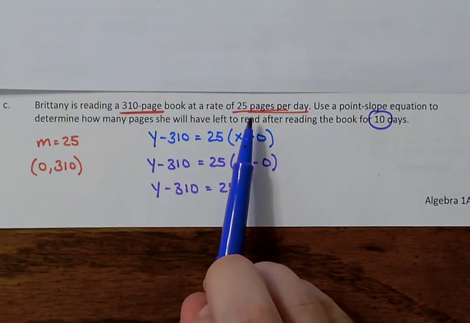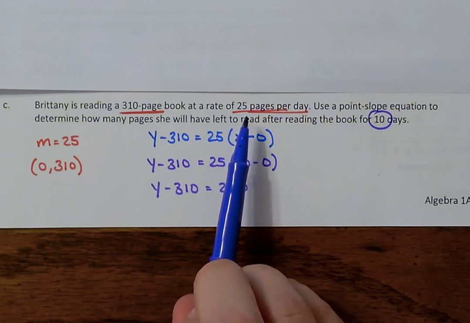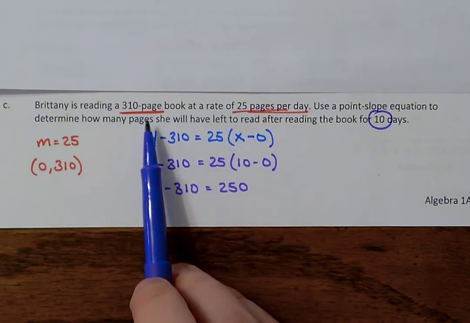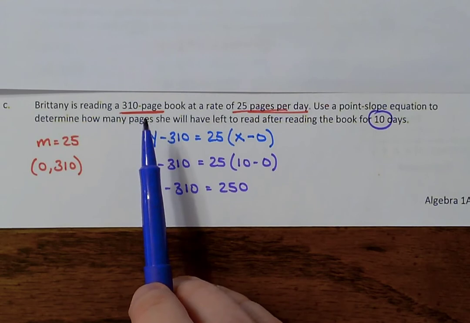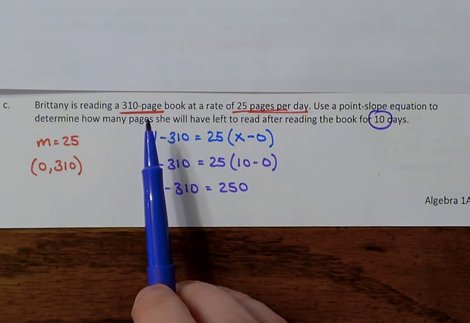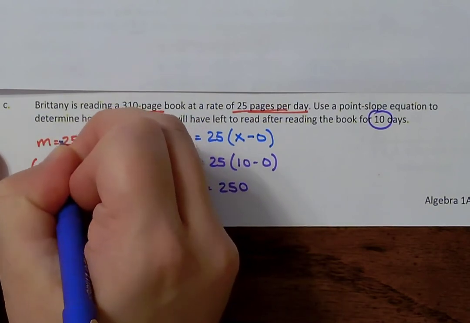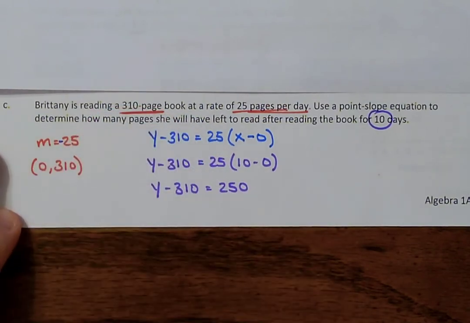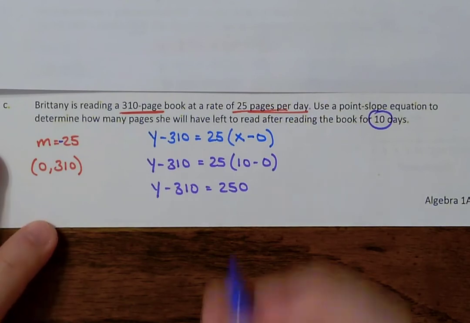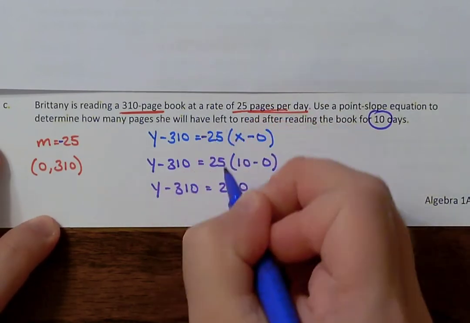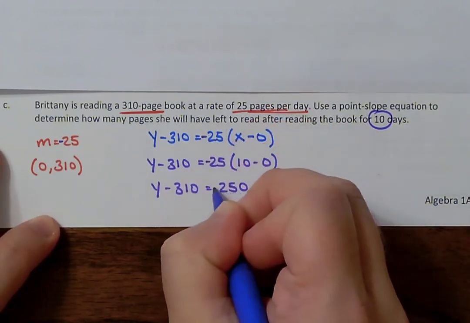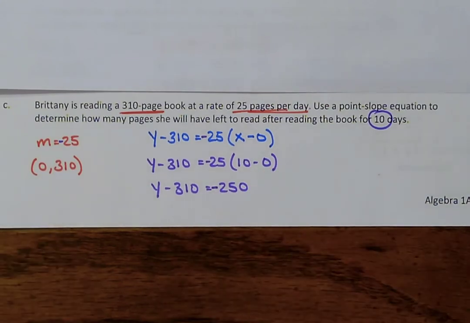And I actually made a slight mistake that we're going to quickly correct. If she's reading the book at a rate of 25 pages per day, and she starts at 310, that means the amount of pages she has left to read goes down. So really our m should be negative 25, because we're decreasing how many pages. So that means this needs to be negative 25, this as well. So it means this is going to be negative 250. So that was my mistake, that I forgot to include that at first.